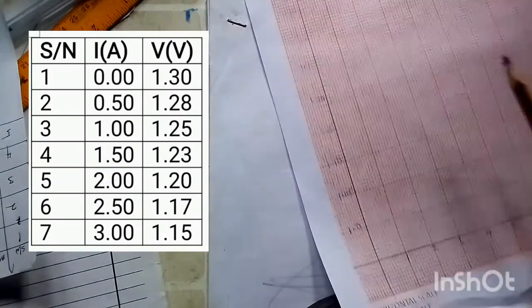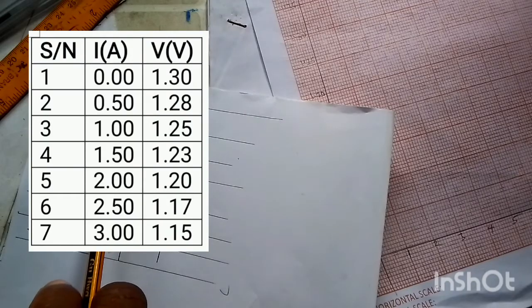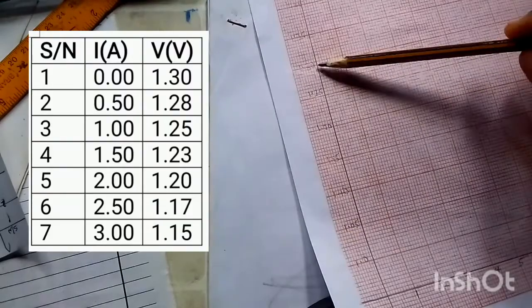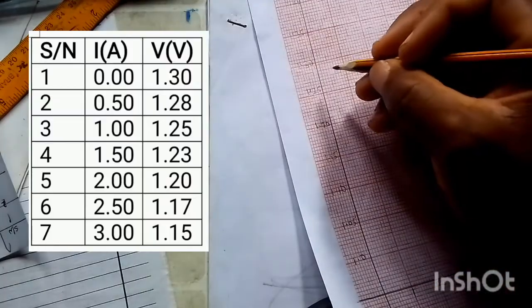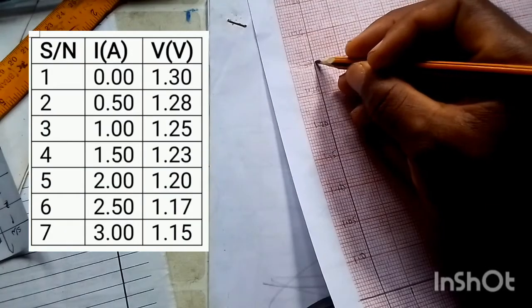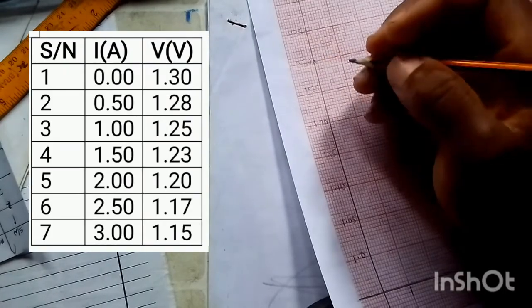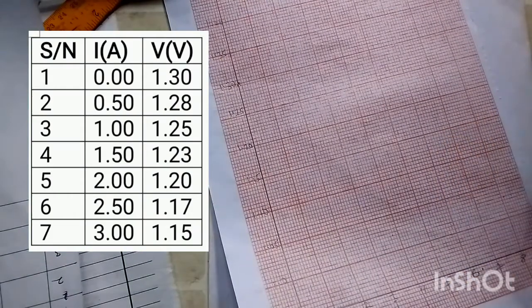Now the first thing we have is we are plotting 0 on the I-axis against 1.3 on the V-axis. Now the 1.3, this is 1.3, against 0, and of course this line is 0. So we can plot it here. We plot there.